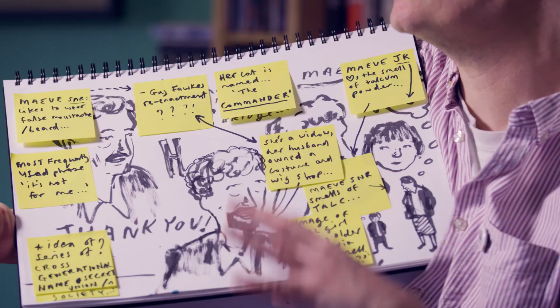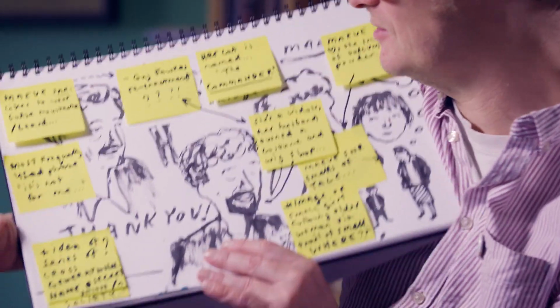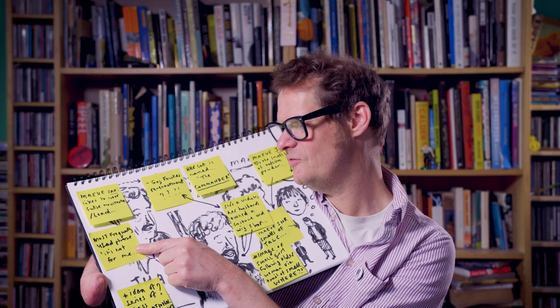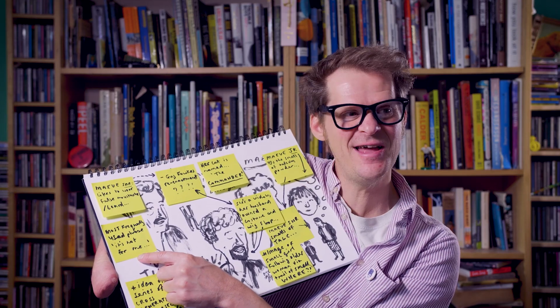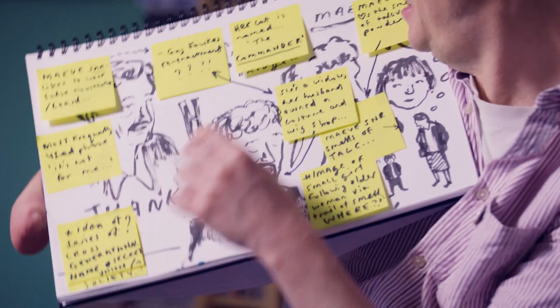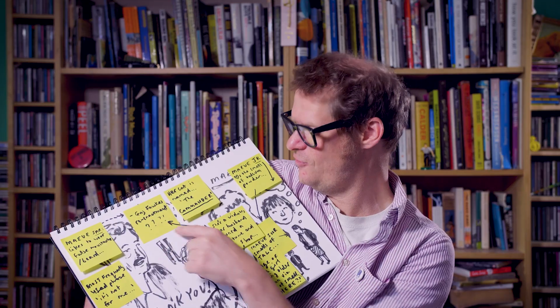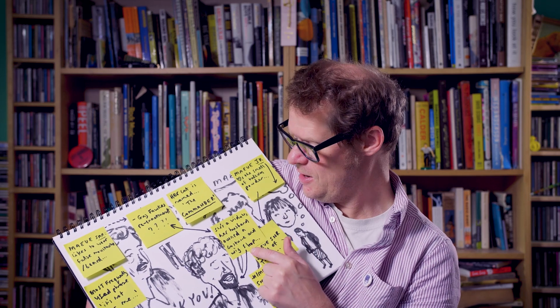When I say details, what I mean is just an idea, an image, some dialogue, a kind of detailed pinpoint version of that. Most frequently used phrase, she says, "It's not for me." That's her most used phrase. And then from this Guy Fawkes reenactment, I thought maybe she's a widow. Her husband owned a costume and wig shop.